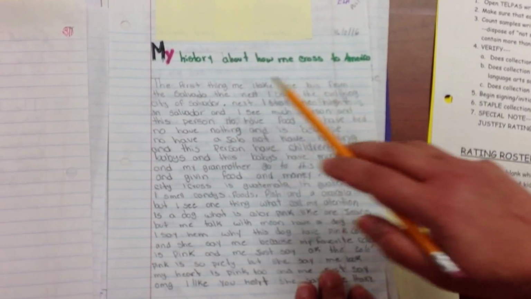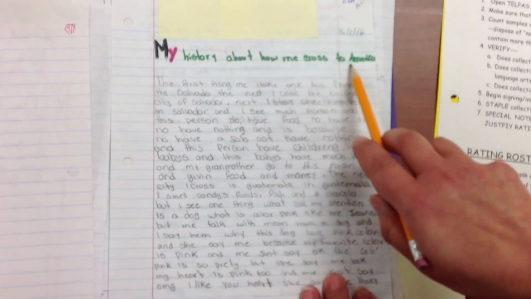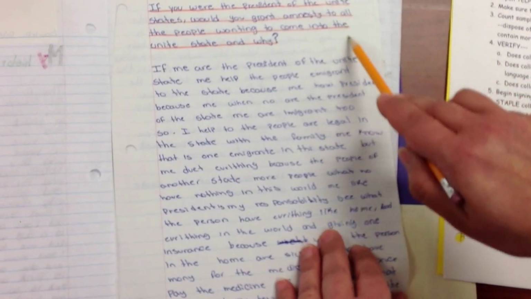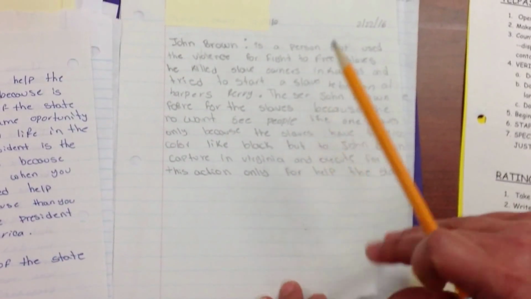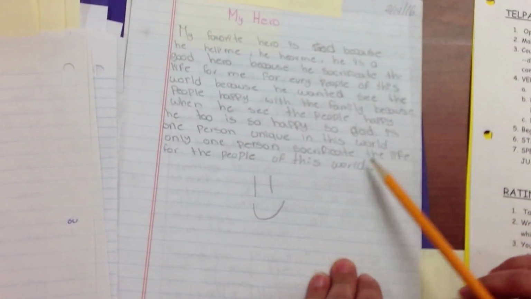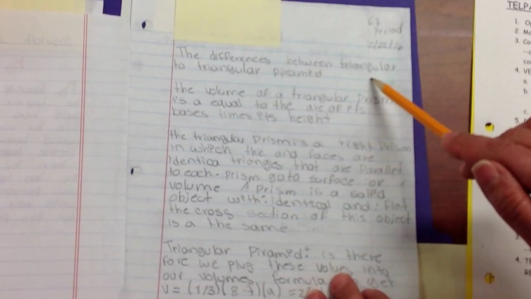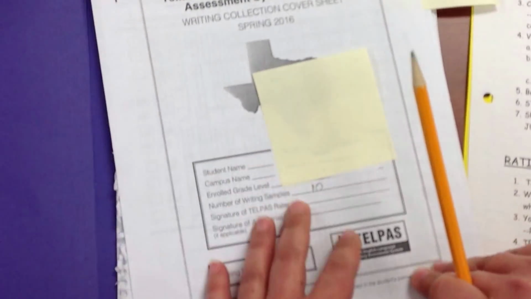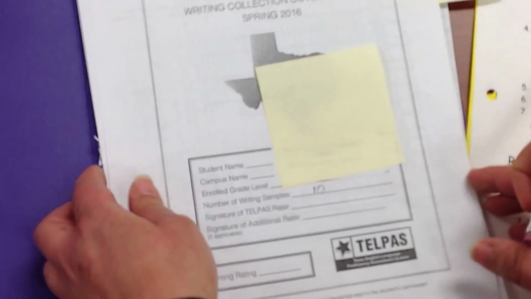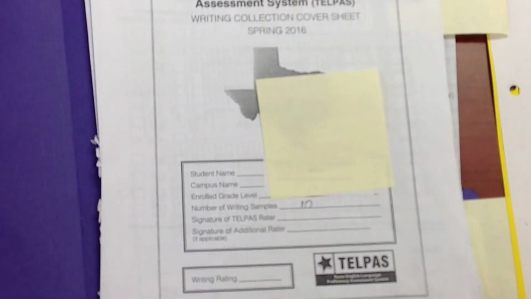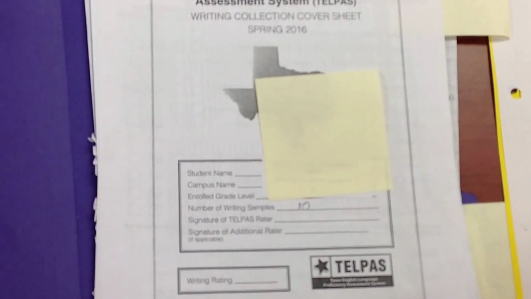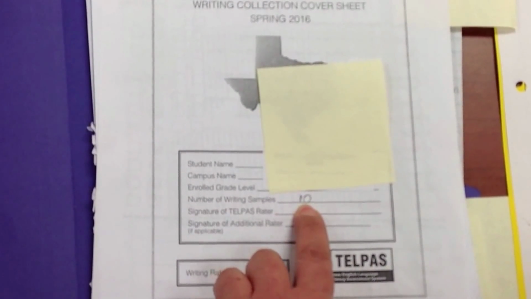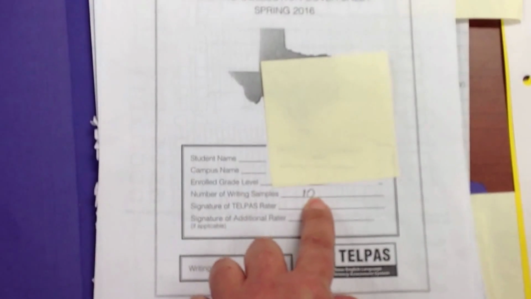So this student has a past narrative for this sample. This student also has a history sample. This student also has another history sample, has another language arts sample, and has a math sample, followed by a science sample. So they meet all the criteria for the TELPAS collection, with the variety of a past narrative or past event, a math, science, history, and ELA selection to meet their 5 criteria. This student has 10 samples in the collection.